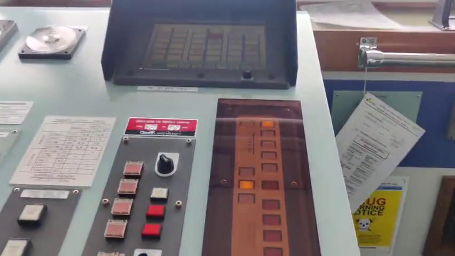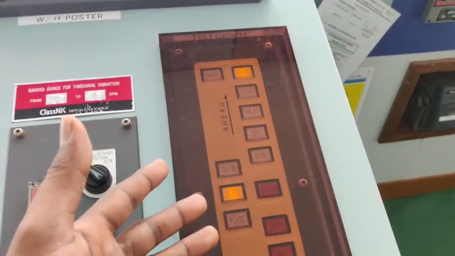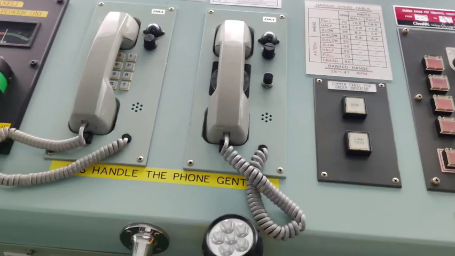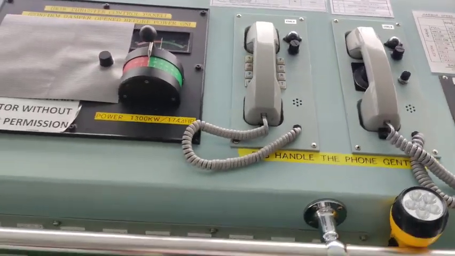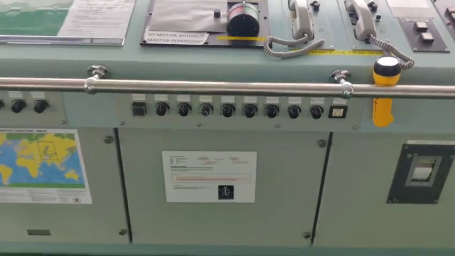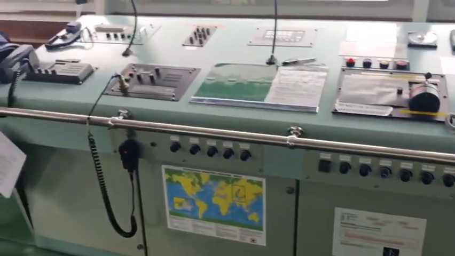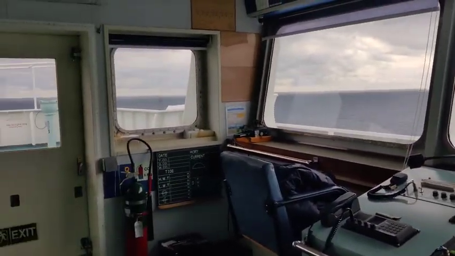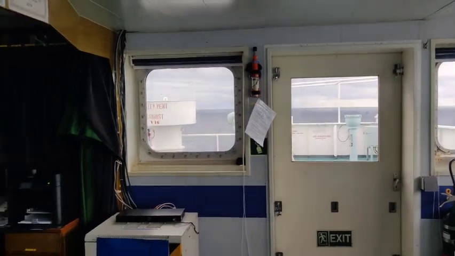From this we give the command to increase our ship's speed. So this is all about the telegraph. This one is the telephone, through which we can call other parts of the ship. So this is all about the overview of the bridge. You can see the bridge overview.